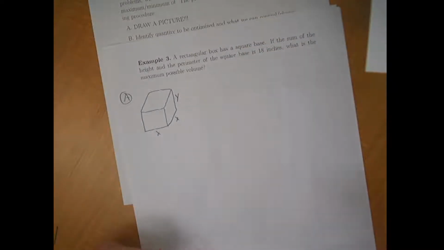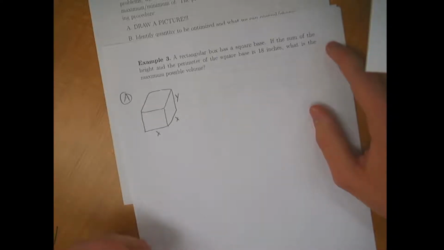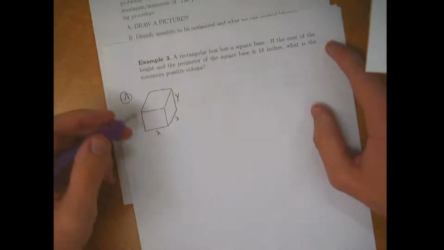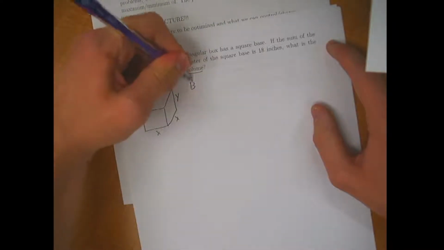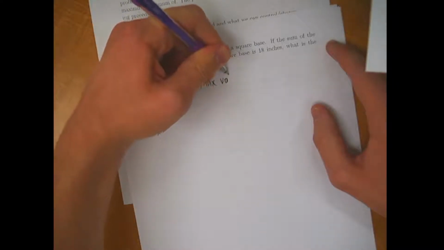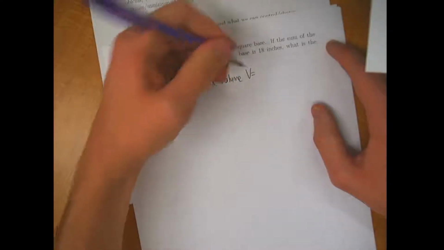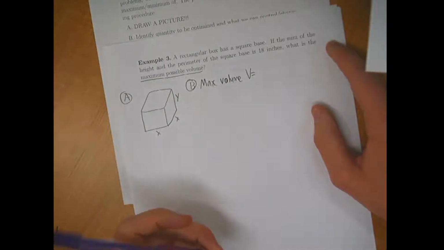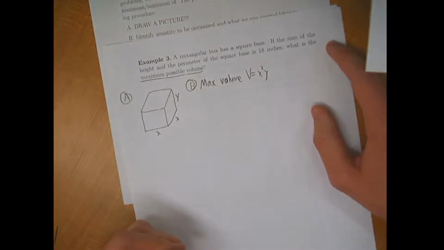Now the sum of the height and the perimeter of the square base is 18 inches. We need to find the maximum possible volume. So what you'll notice is that we need to find the maximum possible volume, which should pretty quickly tell you we've got to maximize volume. That's V equals, as we already established in the last example, just x squared times y. Nothing too crazy with that part.